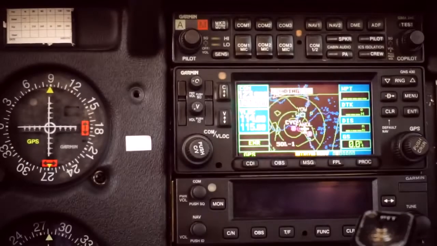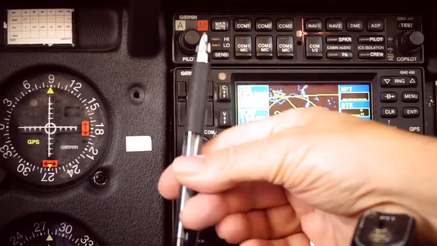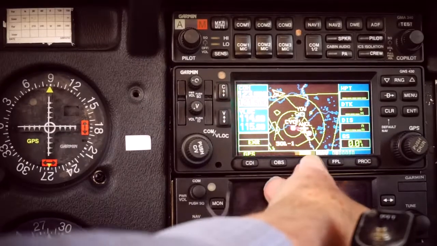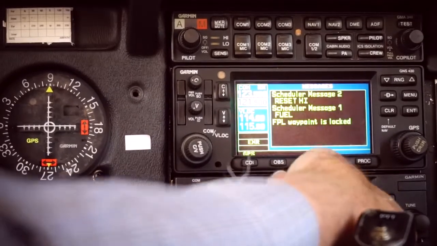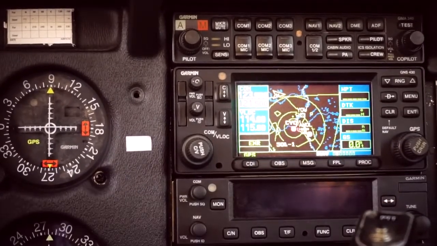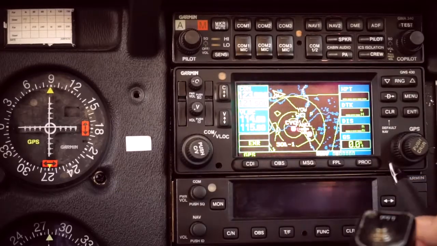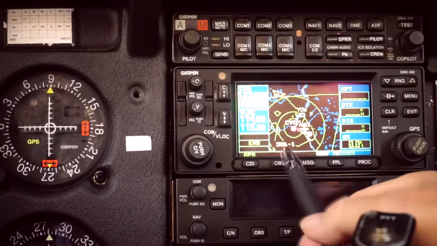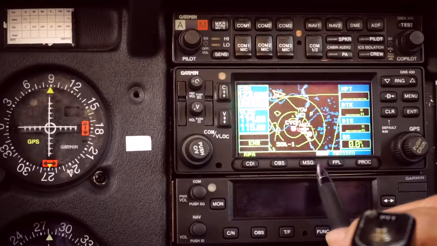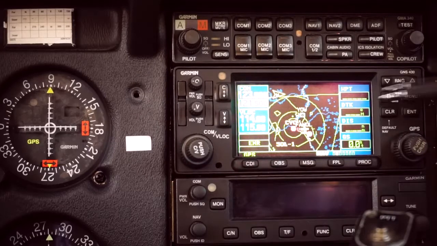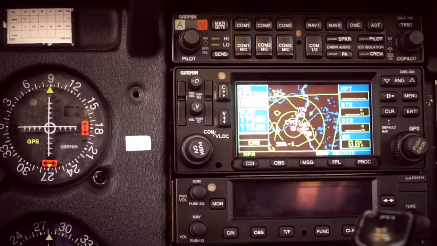So this time, last time we talked about all the stuff on this side, all the audio stuff, and we talked about the 340 audio panel. This time we want to talk about the digital side, which is really these buttons down here. The CDI we've talked about already, but the OBS message is pretty clear. That's a message, and you saw one coming up. Flight plan, procedures. And then these buttons down here, which give us a lot of the function.